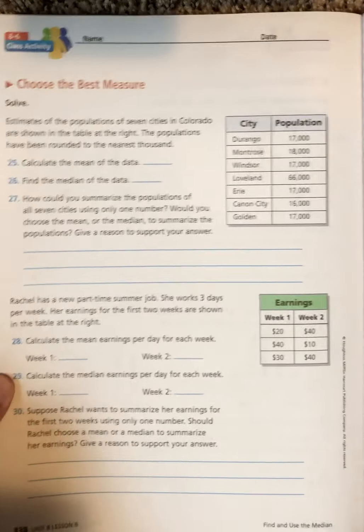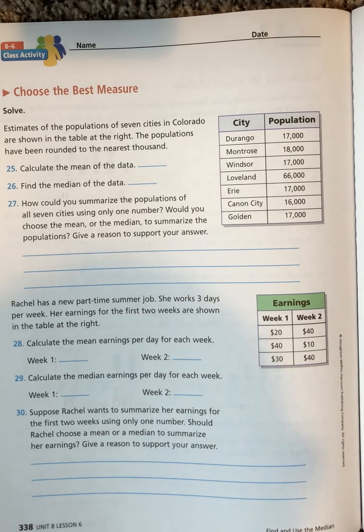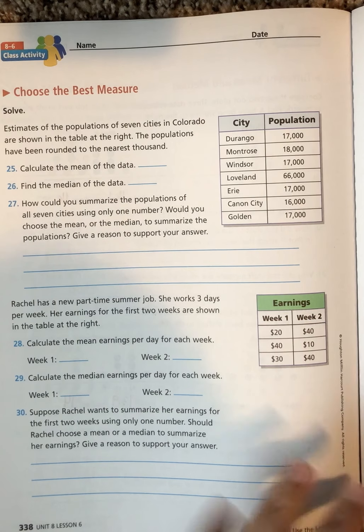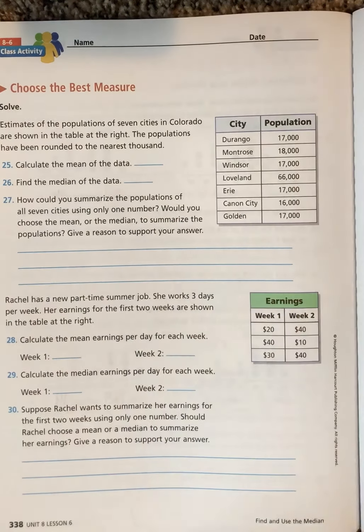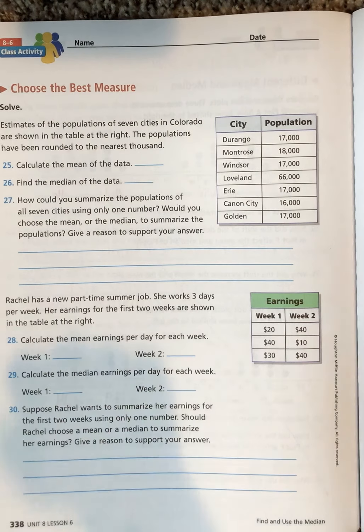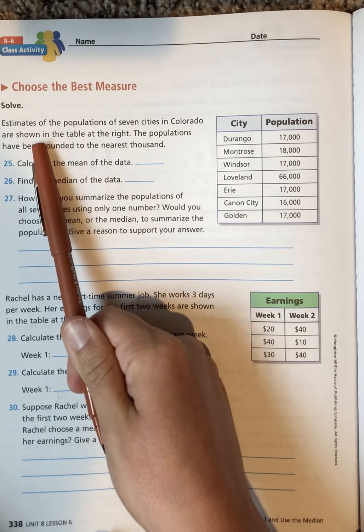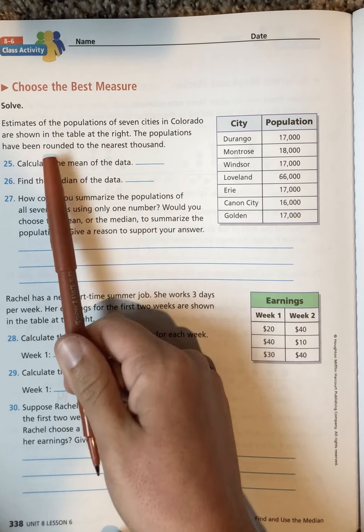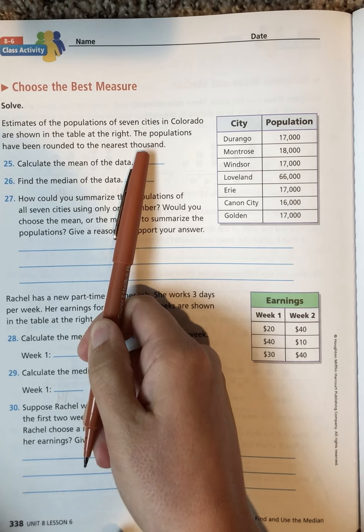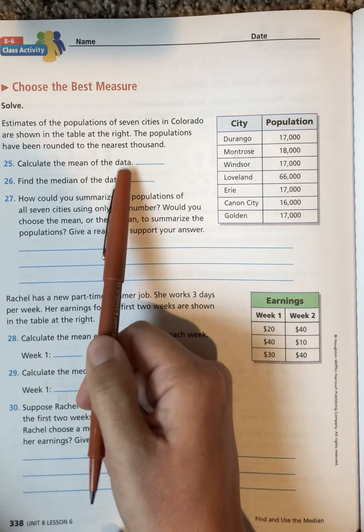Because there's still one more page in the book. That's another reason I wanted to keep moving on, because this lesson has a ton of pages. Okay, so this is our last page though, so we'll get through this. It says, estimates of the populations of 7 cities in Colorado are shown in the table at the right. The populations have been rounded to the nearest 1,000. Calculate the mean of the data.